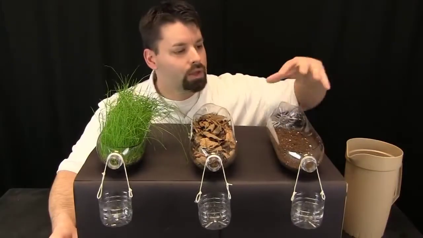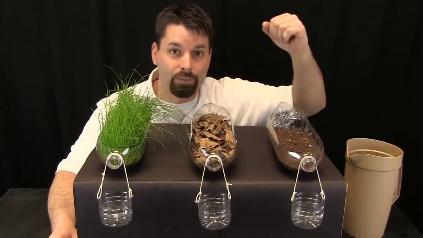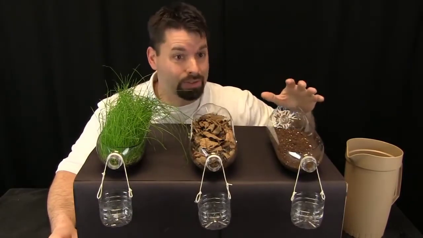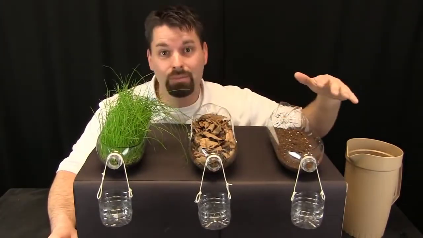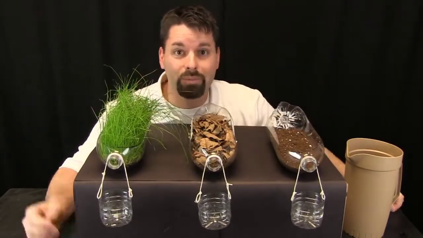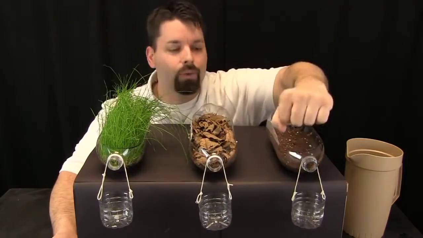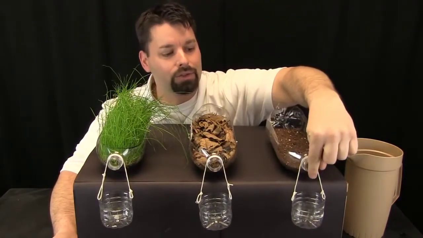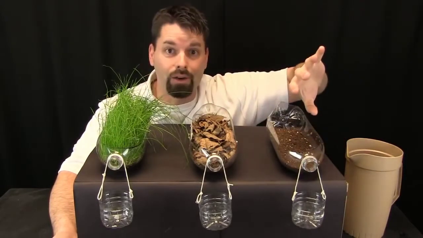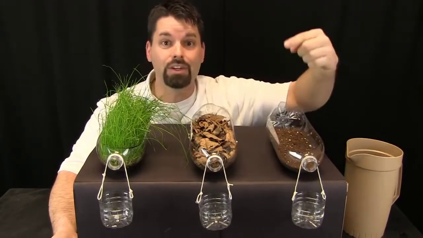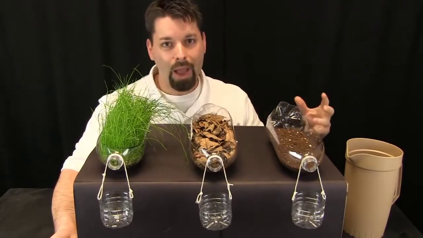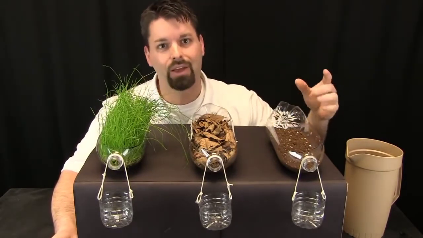So we cut the top off of 3 plastic bottles, and we put the same soil in each of those 3 bottles. All of these bottles have the same soil. We covered this soil with dead leaves, and we grew some plants in this bottle. We've also used other plastic bottles to catch the water that's going to come out of these when we pour it into the bottle. We want to pour water into each bottle and see what happens. Does that water have the power to change the land?